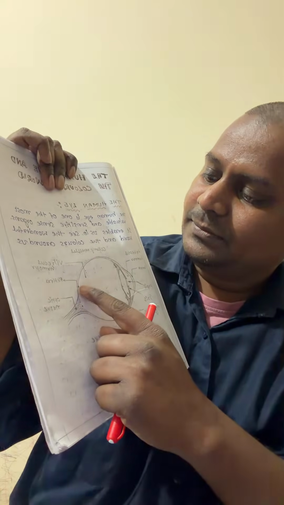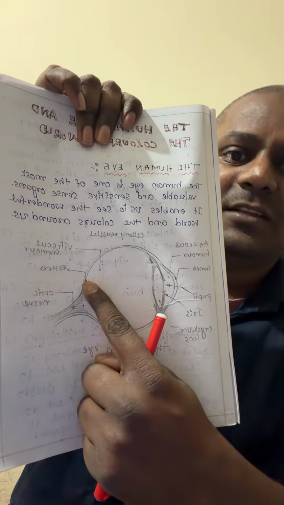Now we are talking about the ciliary muscle, crystalline lens, and retina. At the retina, there are light sensitive cells, rods and cones. The retina is a light sensitive screen. Here you can observe, this is the retina. Whenever light rays fall on it, it forms an image. So the image will form at the retina.